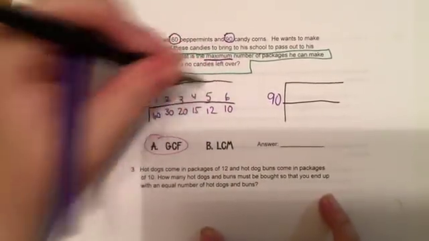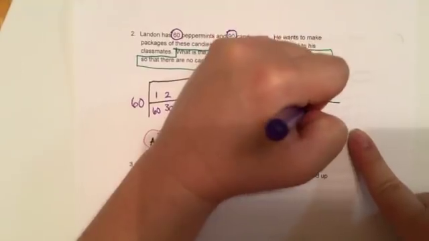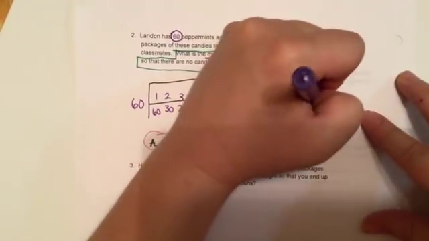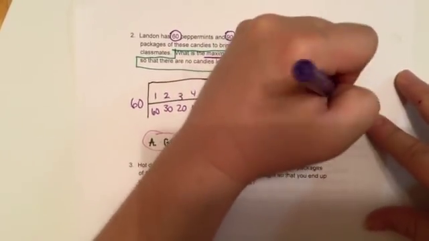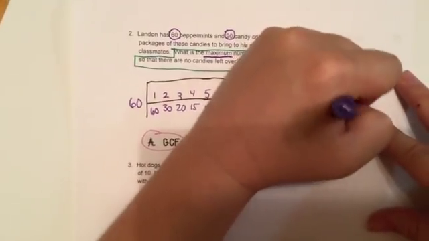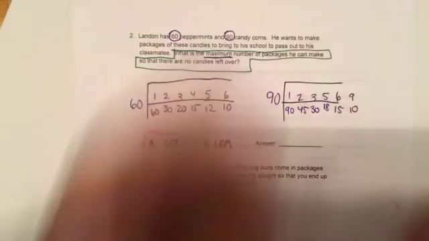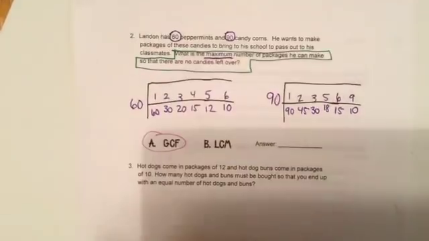Let me make my F a little bit bigger. Now, let's go ahead and list out the factors for 90. We've got 1 and 90. We've got 2 and 45. We've got 3 and 30. We've got 5 and 18. We've got 6 and 15. And we've got 9 and 10. Okay? Again, we're going to make our F a little bit bigger.